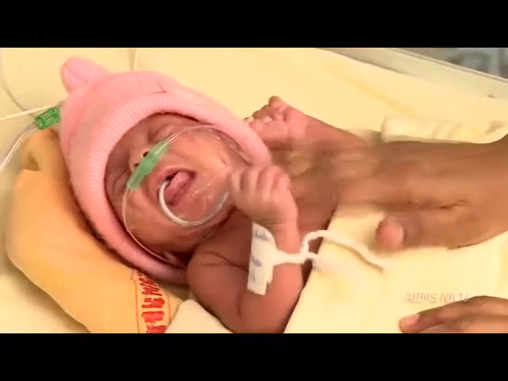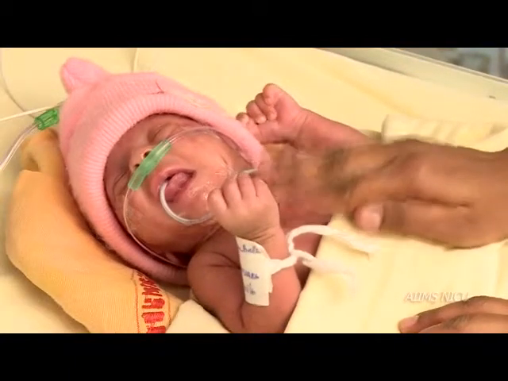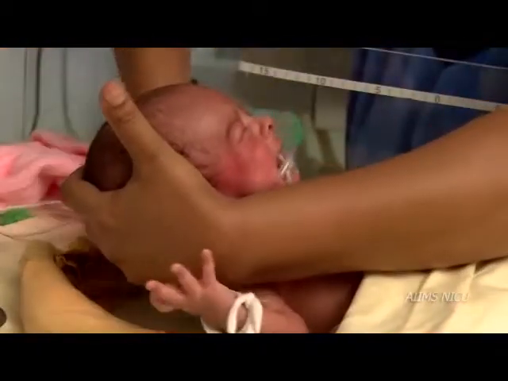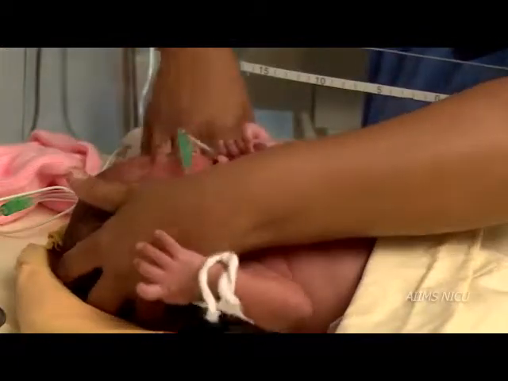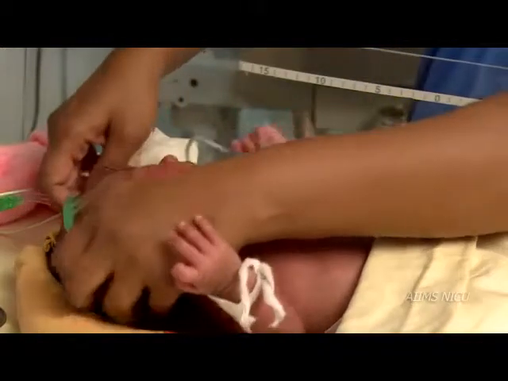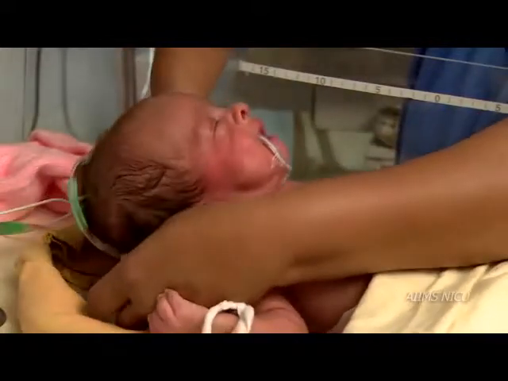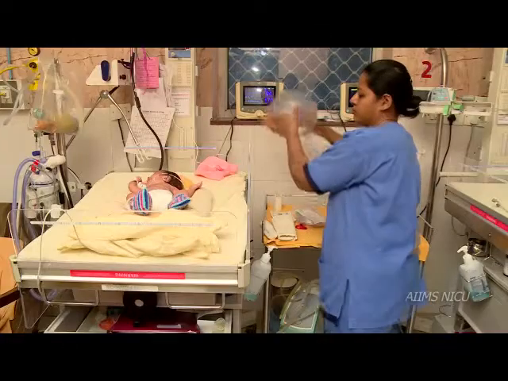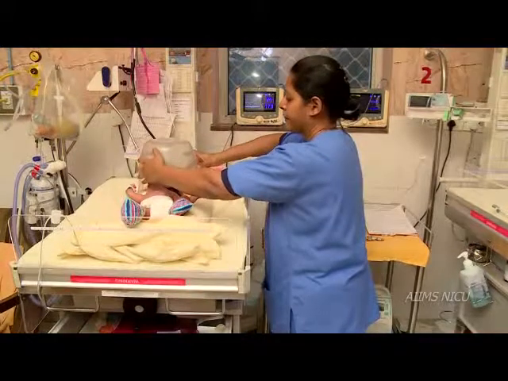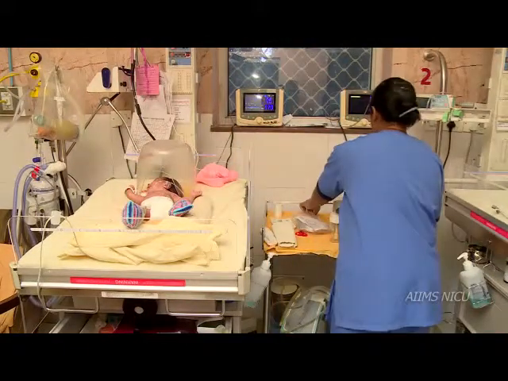Once the newborn has improved, it is equally important to stop the oxygen administration at the earliest to prevent complications related to oxygen toxicity. We shall learn weaning and stoppage of oxygen therapy in subsequent videos.